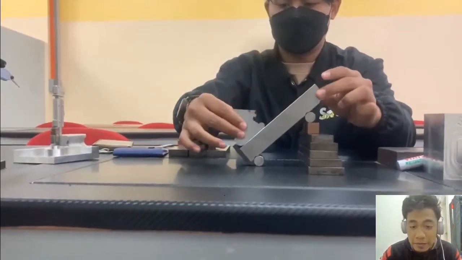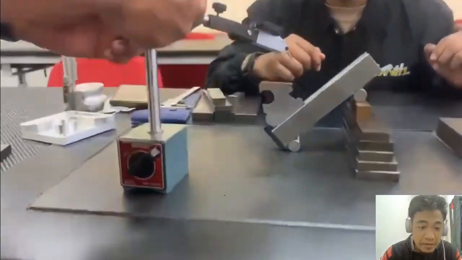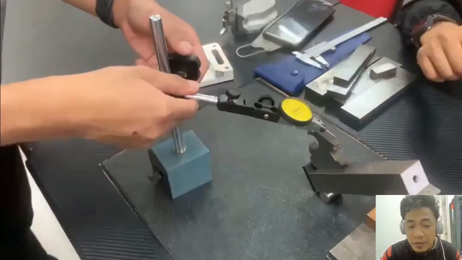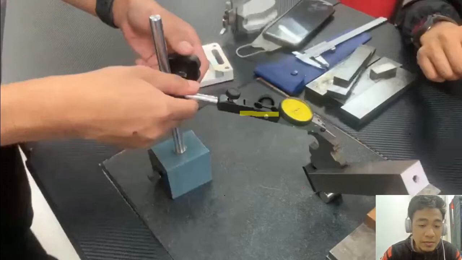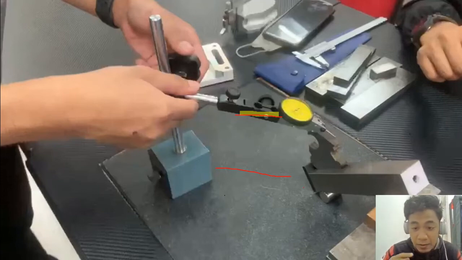After we did this triangle, we get the height and we put our product. The reason we do this triangle is to match the granite table, so that the granite table and our product are parallel. Also, if we want to calculate the angularity, we must do it on a granite table.